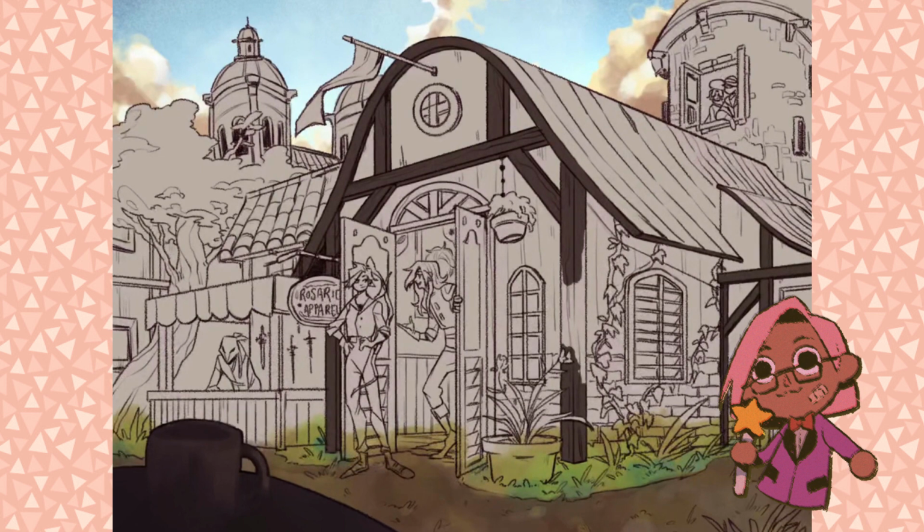Also, I did not reference anything for this. Highly recommend using reference when you draw things. I'm just a fool who doesn't know where to go to get the references that I want.